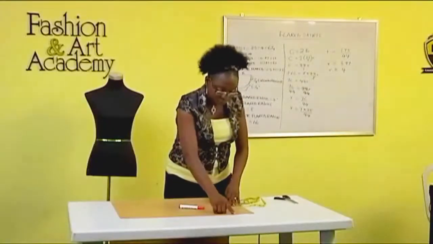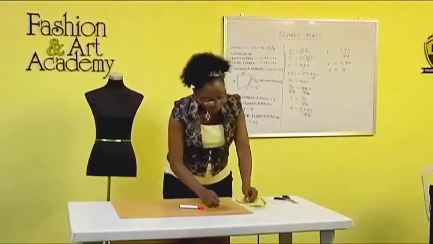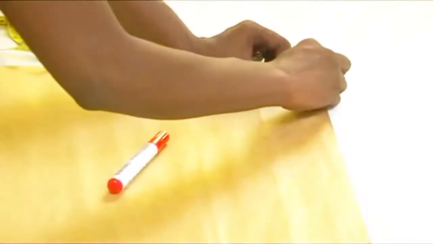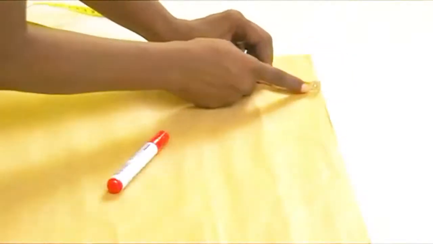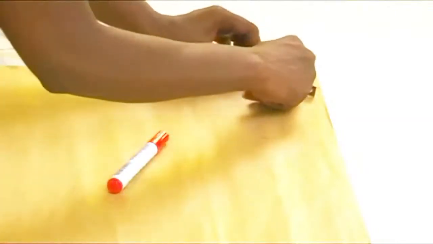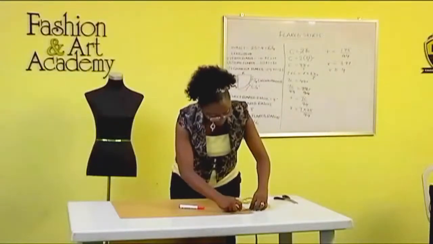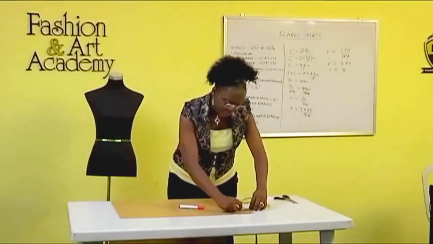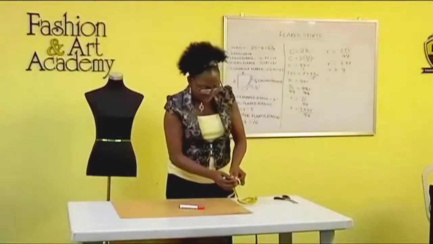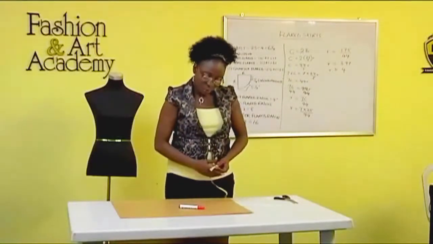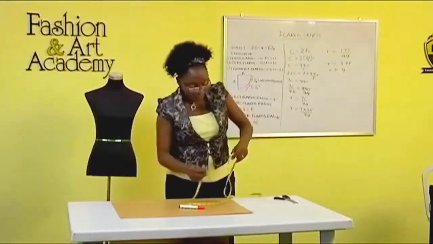Now we have connected the dots, so I'll check this line to see what measurement I have there. I'll place it directly on top of the line like that, using my tape rule to trace it. Now what I have here is 5 5/8. It's not even up to the 6 1/4 that I really need. Wow. So what do I do? I try again.